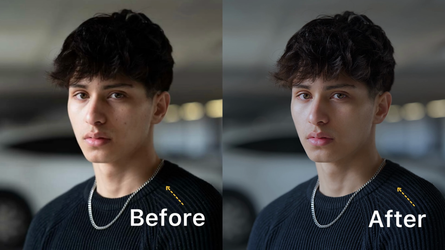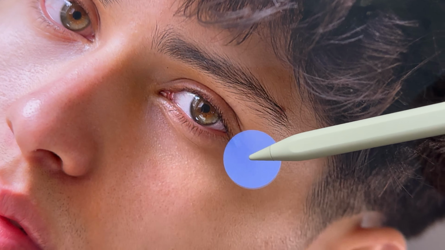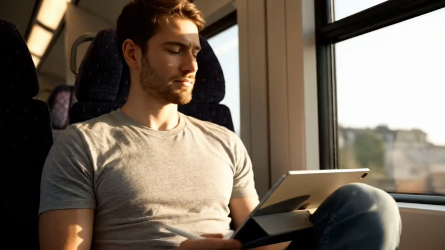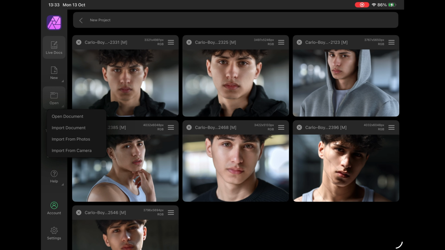Boyd here, and I'm about to transform this raw portrait into a professional edit entirely on the iPad Pro using Affinity Photo 2. This is my complete workflow that rivals desktop editing, and you can do this anywhere. Okay, let's open up my raw file.